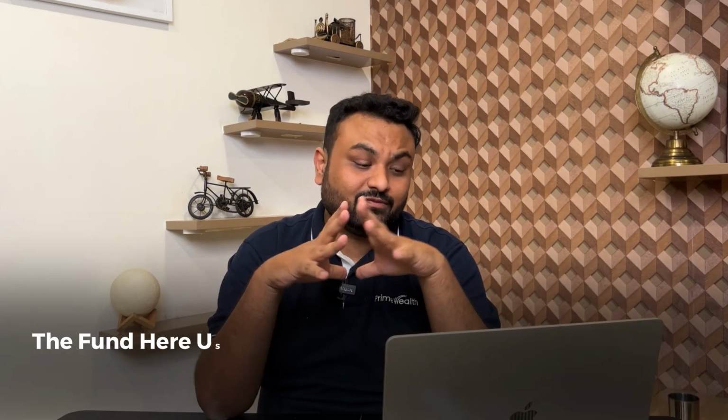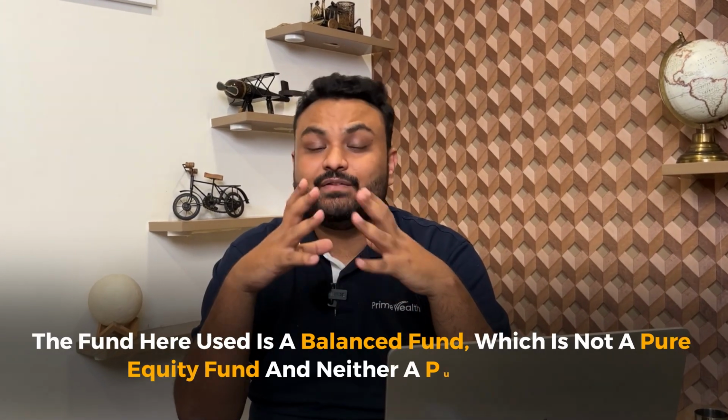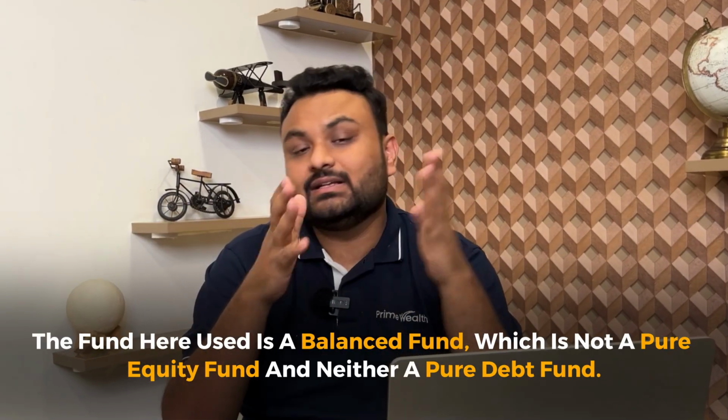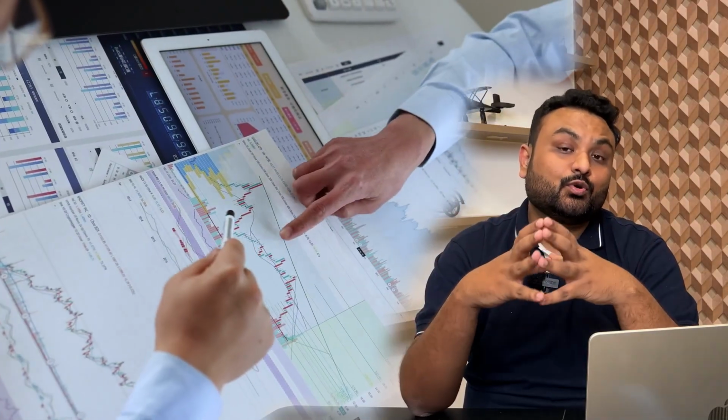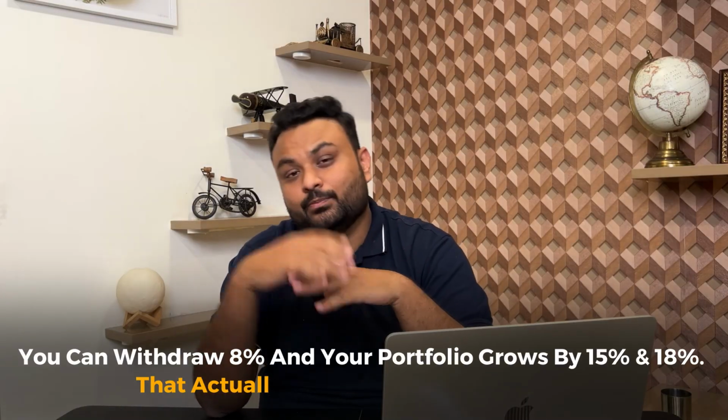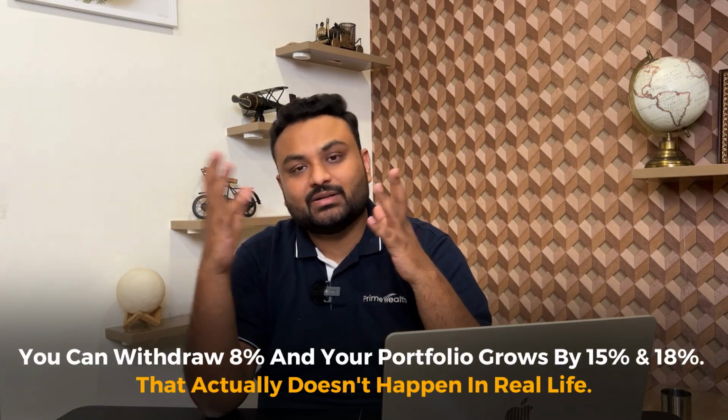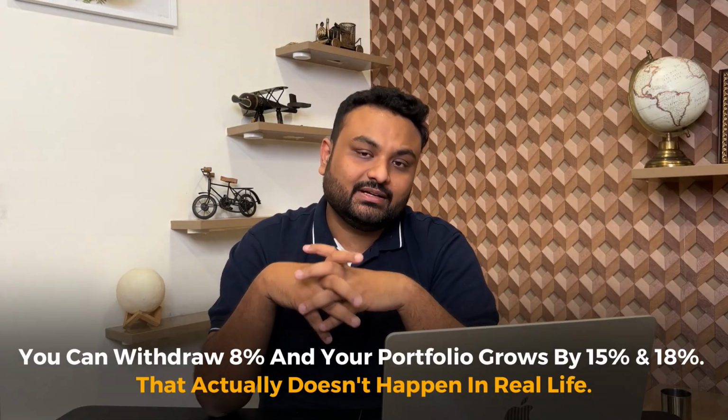The SWP that I showed to you is one of the most proven methods, because the fund used here is a balanced fund, which is neither a pure equity fund nor a pure debt fund. That means your portfolio is always hedged for any kind of market volatility. I see many videos online wherein they simply sell you some kind of equity based SWP, wherein you can withdraw 8% and your portfolio grows by 15%, 18%. That actually doesn't happen in real life.